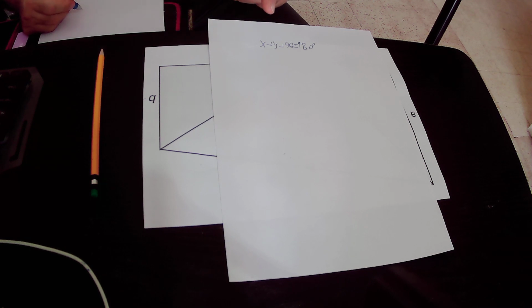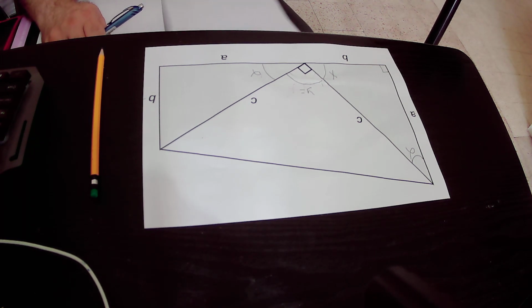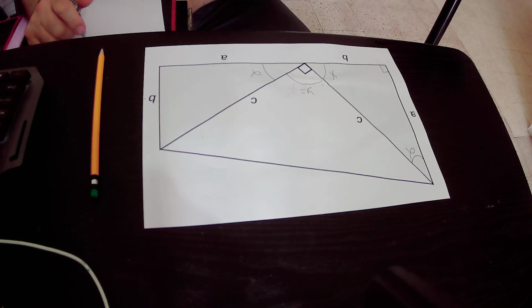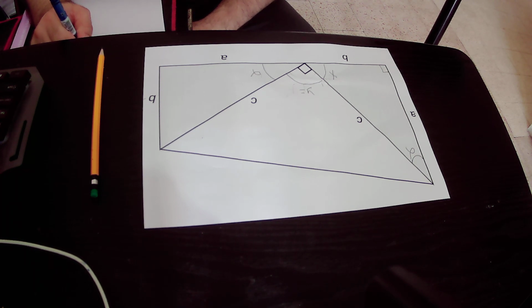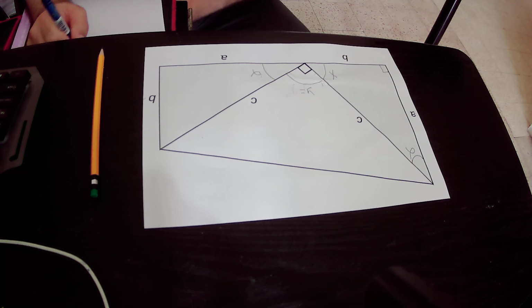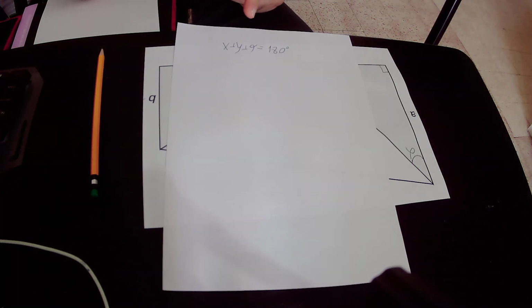So x plus y plus alpha equals 180 degrees.